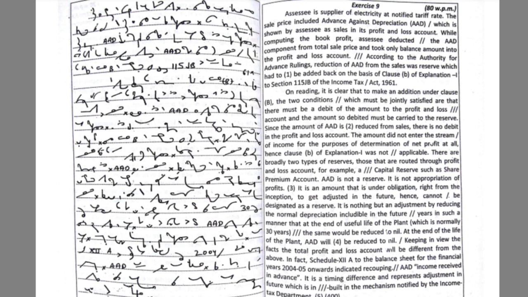According to the Authority for Advance Rulings, the reduction of AAD from the sales was a reserve, which had to be added back on the basis of the clause of the explanation to Section 115JB of the Income Tax Act, 1961. On reading, it is clear that to make an addition under clause B, two conditions must be jointly satisfied: there must be a debit of the amount to the profit and loss account, and the amount so debited must be carried to the reserve.